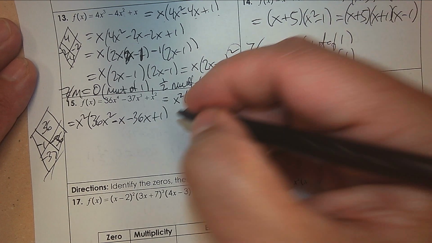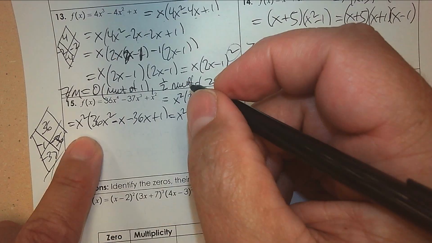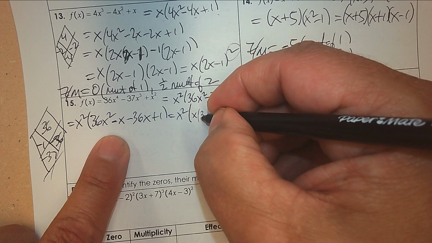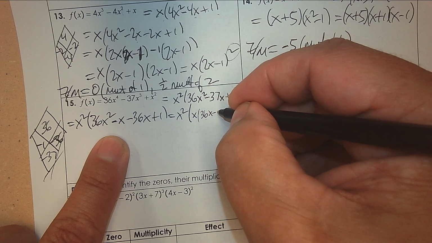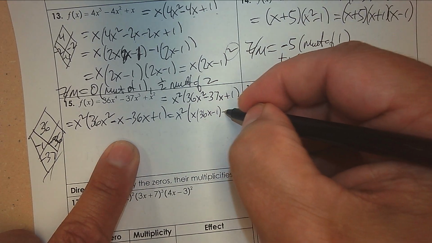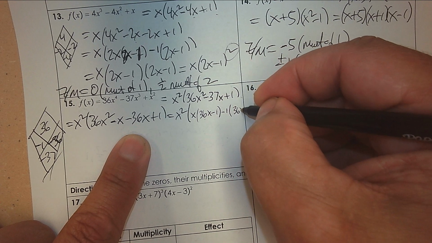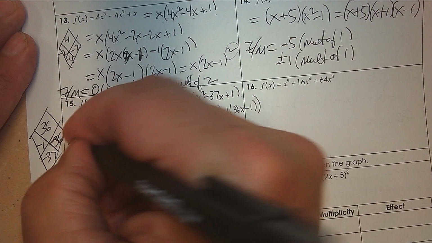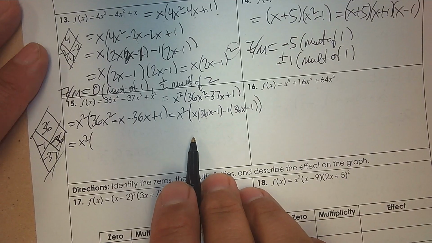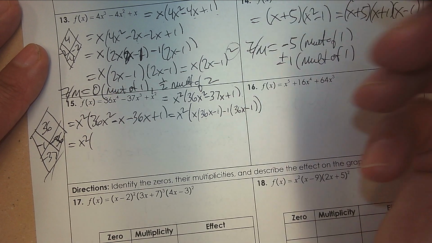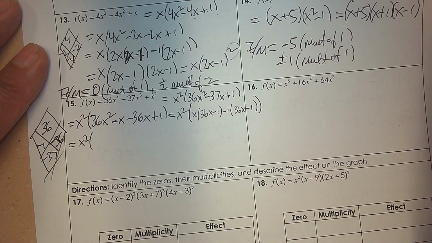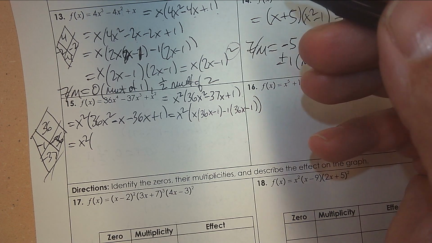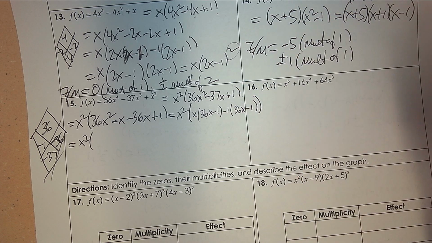And now we can factor by grouping. So we'll group the first two. They have x in common. That gives me 36x minus 1. The next ones have a negative 1 in common. That gives me 36x minus 1. So if I group these together, I have 36. What do we got here? I have 36x.